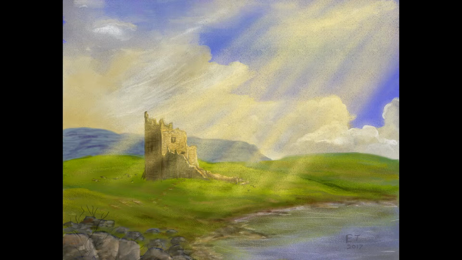This is part 4 of my Castle Ruins series, and in this video we're going to work on the grass and the water and the old crumbling wall that's in the foreground. If you're following along traditionally, I have a list of all the pastel and the paper and all the tools that I use for pastel painting in part 1 of this series.